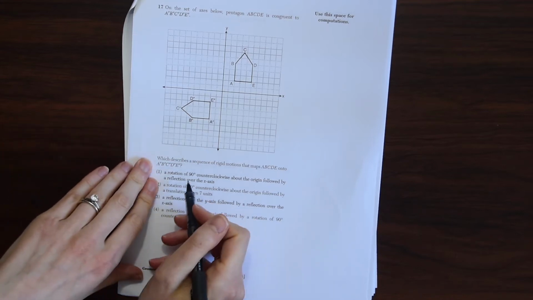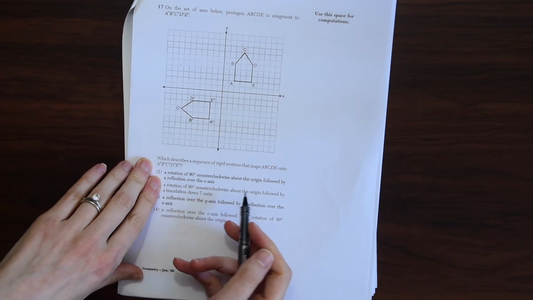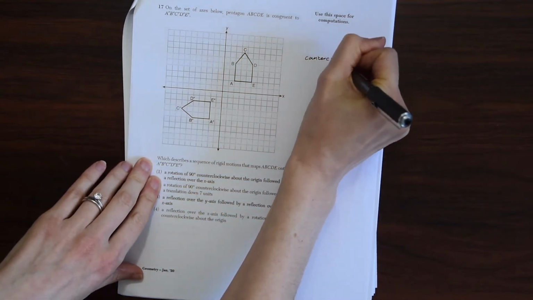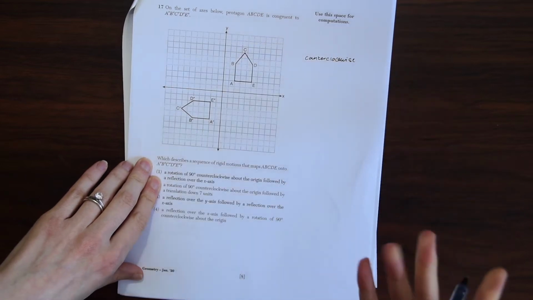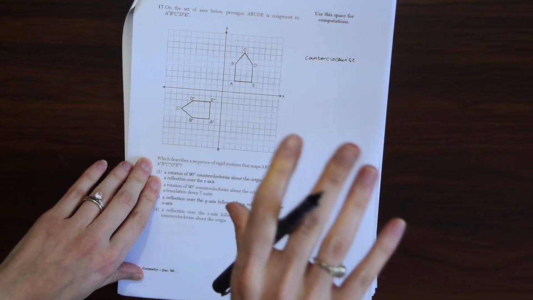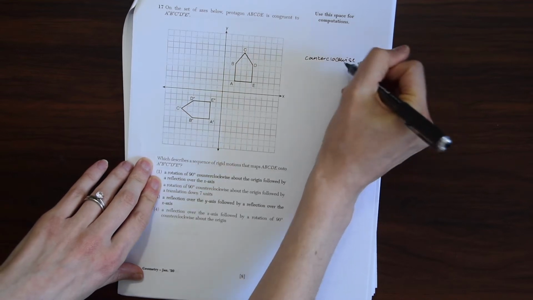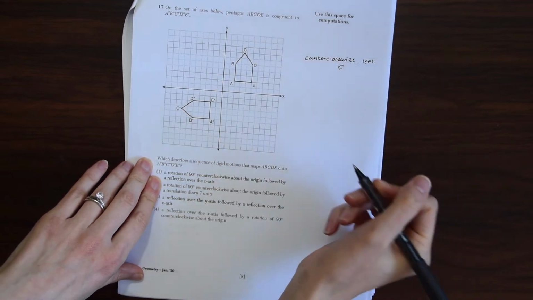So let's look at number 1. A rotation of 90 degrees counterclockwise. Counterclockwise, remember, means we're going the opposite way of the way the clock goes. So we know that we're going to the left. So we're going to be going this way.